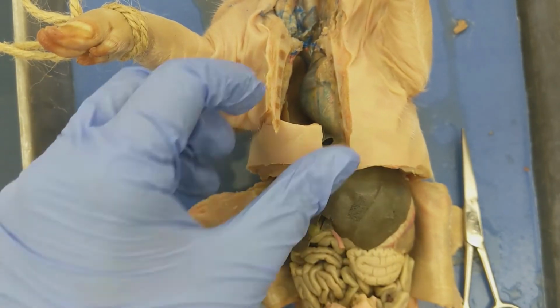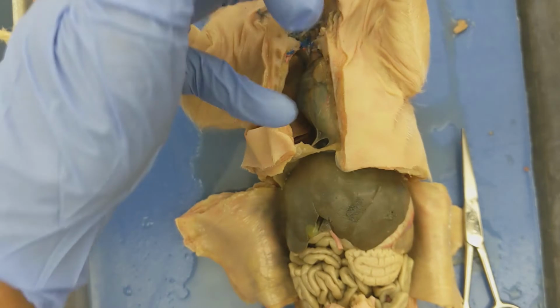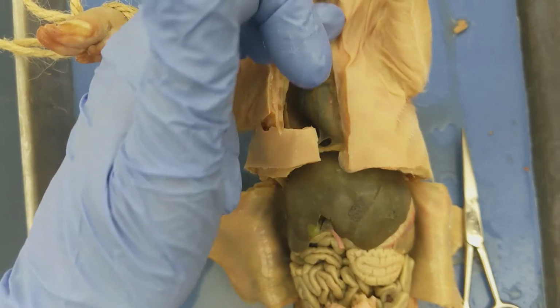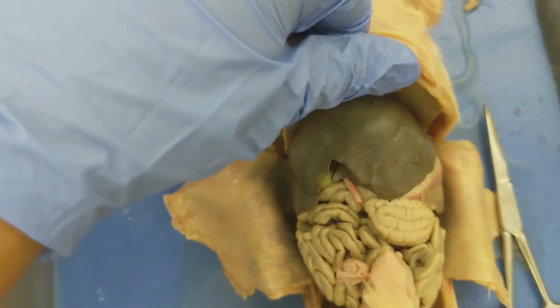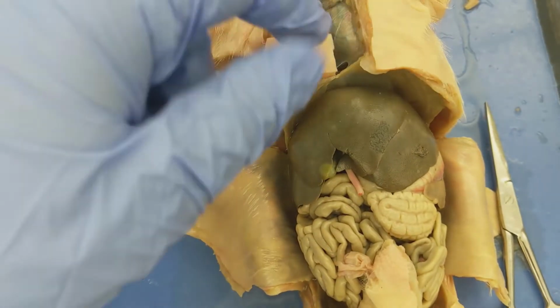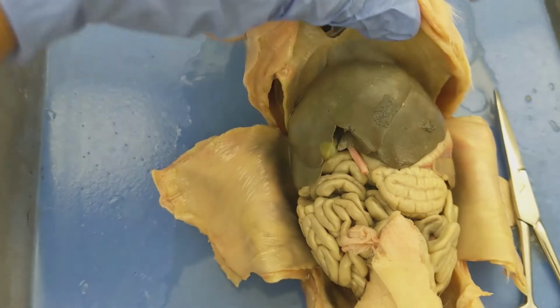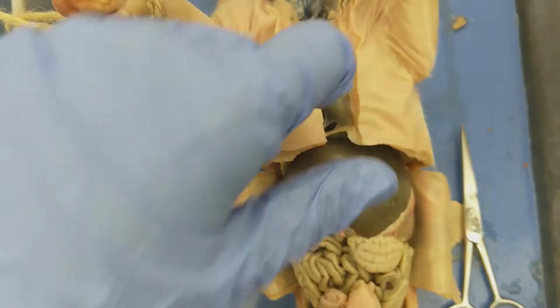It actually helps with breathing, and it helps to separate the thoracic cavity, or the thorax, from the abdominal cavity. So earlier in the lab you were asked what separates the thorax from the abdomen. It's this diaphragm. Again, if you can see that tissue there.